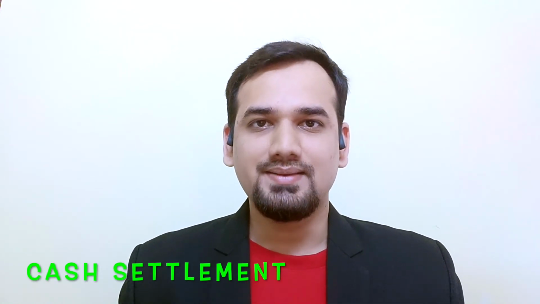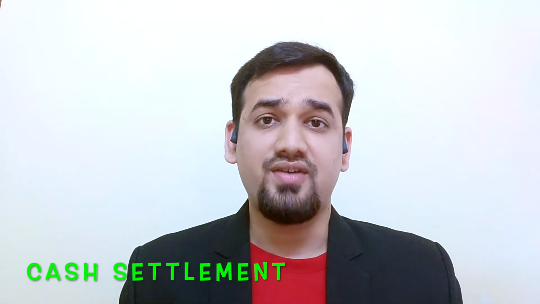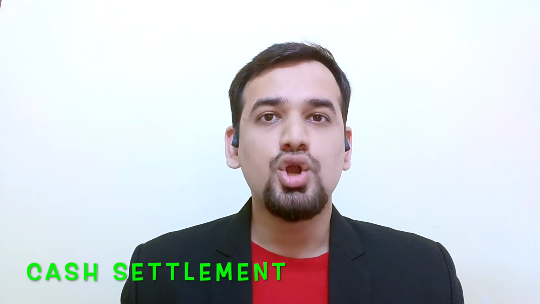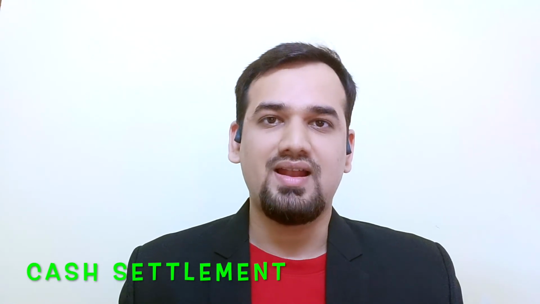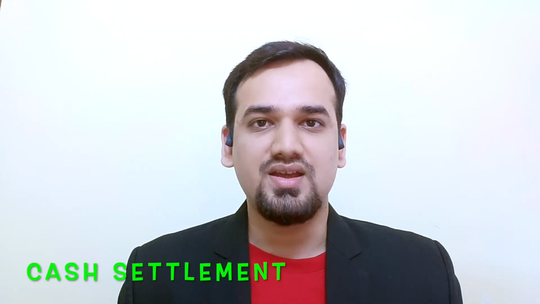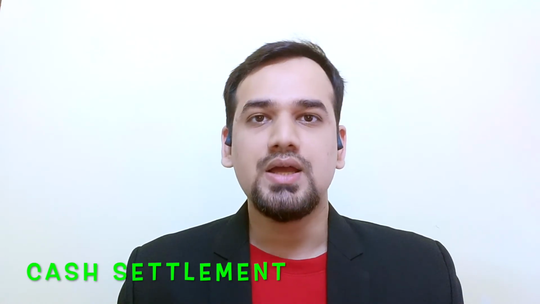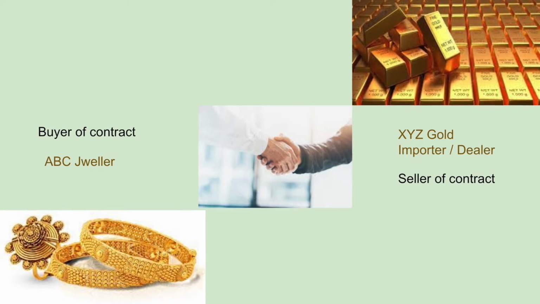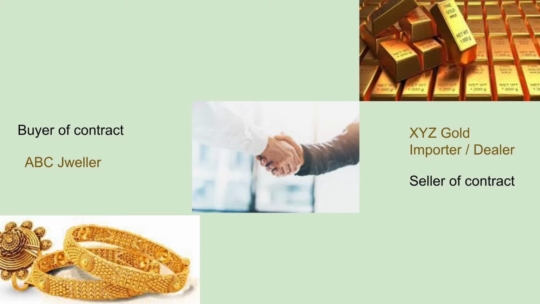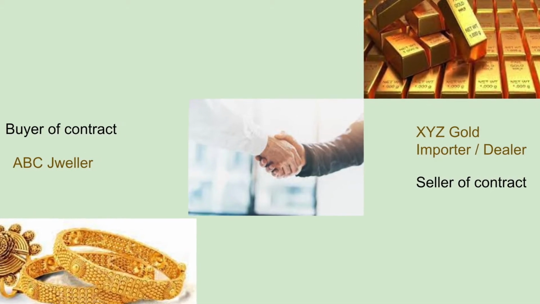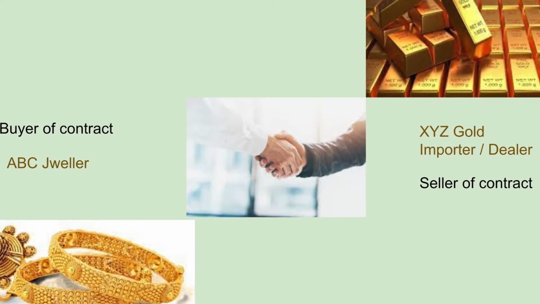So suppose the price of the gold has increased, then the dealer would pay the 75 lakhs worth of increase in the contract value to the jeweler because of the price increase, whereas when the price decreases, then the jeweler may pay 75 lakhs to the dealer. This can happen if both parties agree or if cash settlement is mentioned in the agreement. We will understand a lot more about settlement at a much later stage. Still, at this stage, you need to be aware that there are basically two types of settlement options available in the forwards contract, that is physical and cash.